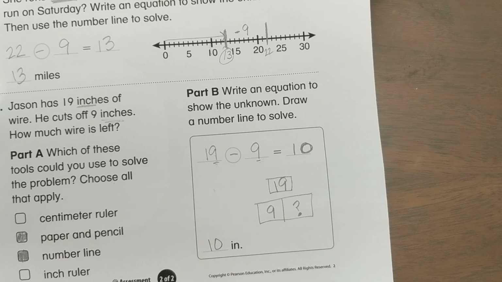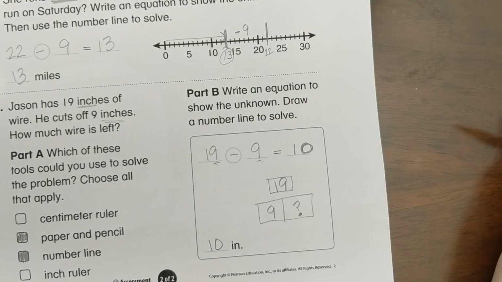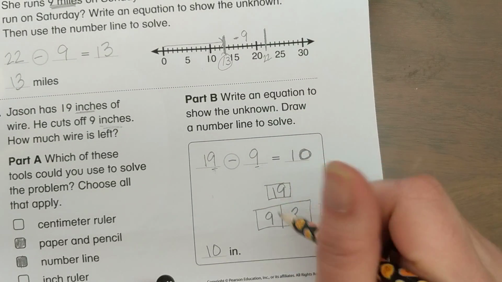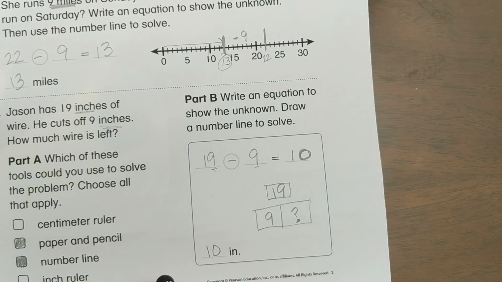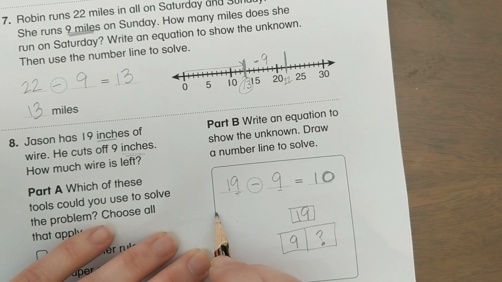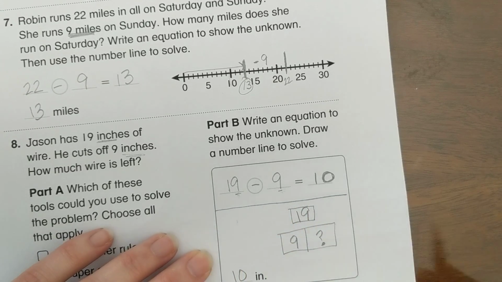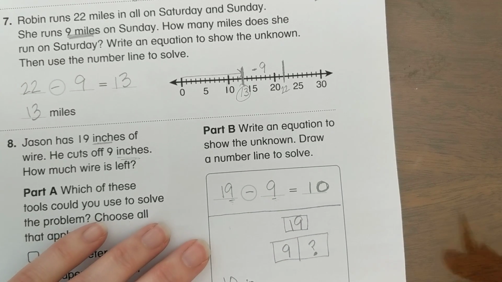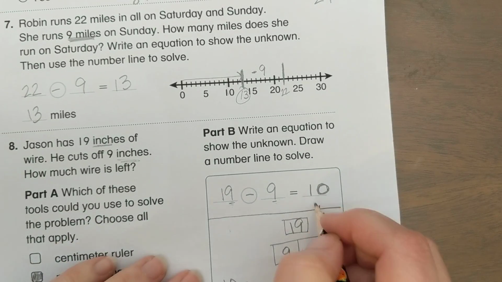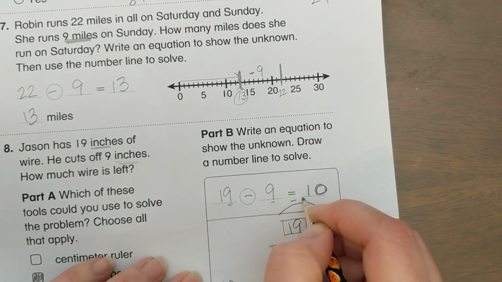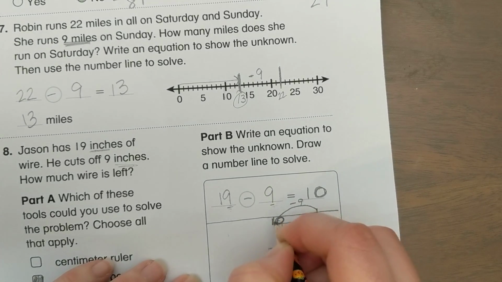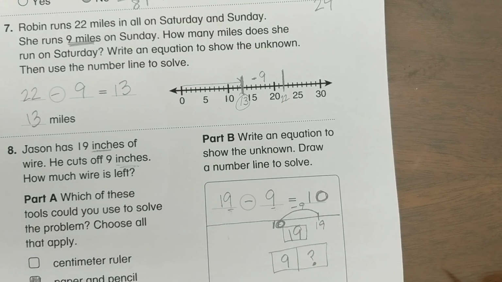Oh, I apologize. I'm just seeing now it said to draw a number line to solve. I'm sorry about that. Okay, if you did a number line, then that means it was right. You were following the directions, unlike Mrs. Molnar. So I'm going to do the number line up here. We should have had it at 19. He's cutting off, so we're going backwards 9, and we land on 10. 19 minus 9 is 10.